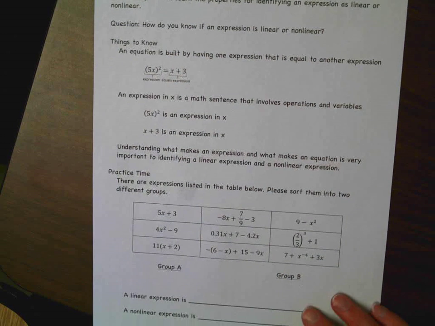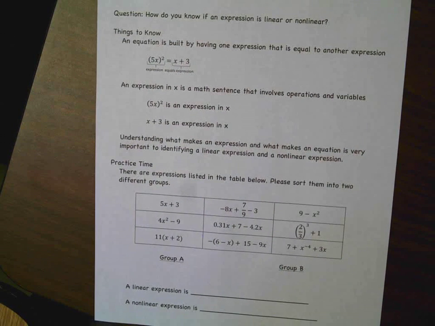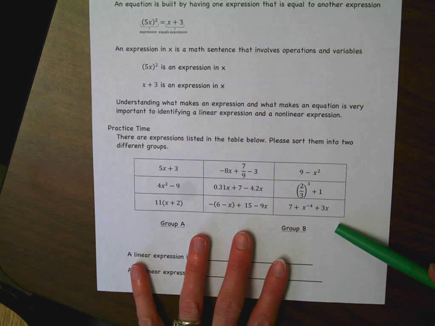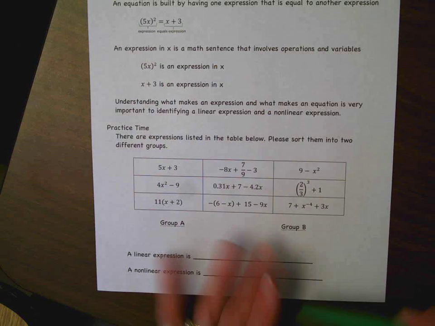Practice time. There are expressions listed in the table below. Please sort them into two different groups. Let's look at these very carefully. This table is made up of lots of expressions. You'll notice there are no equations in there.